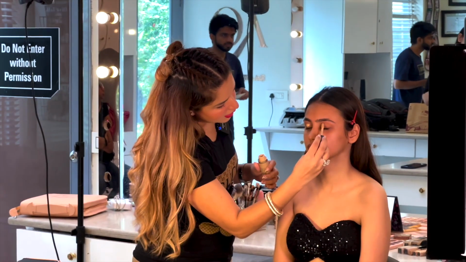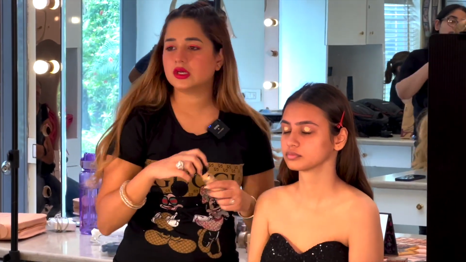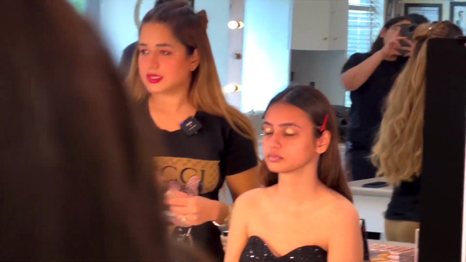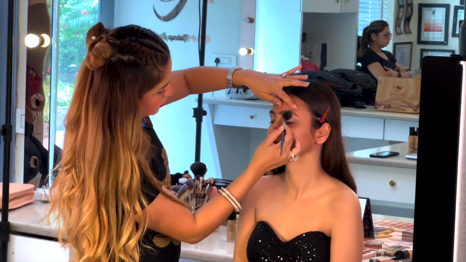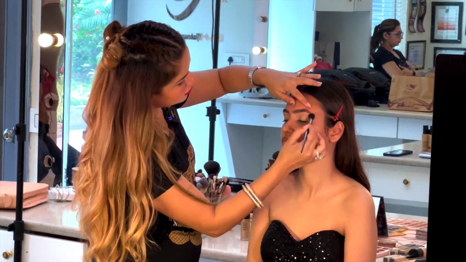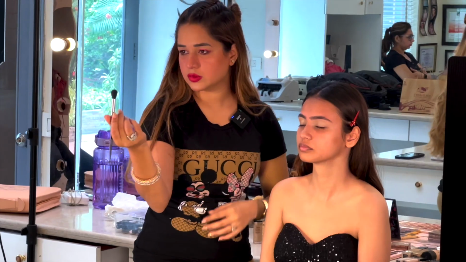Nice one. As you can see, this is 1 to 2 tones lighter than her skin tone. Mention the brushes. You should memorize. No, I use this for powder setting also.